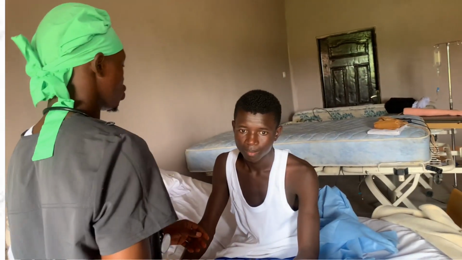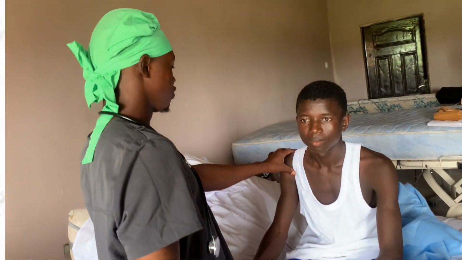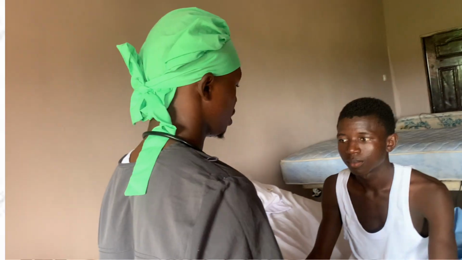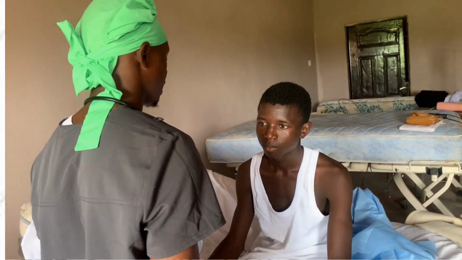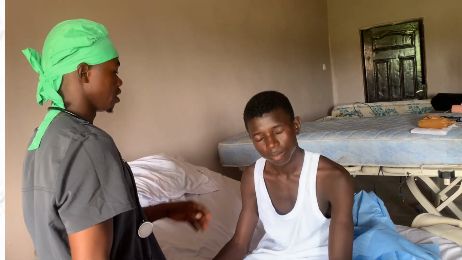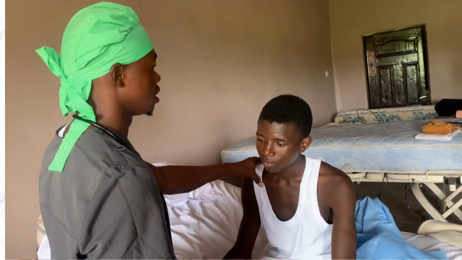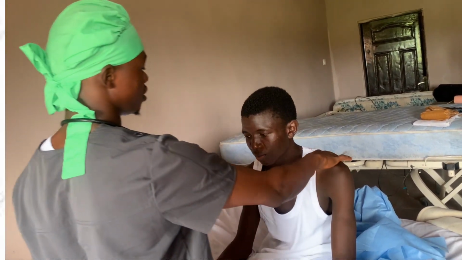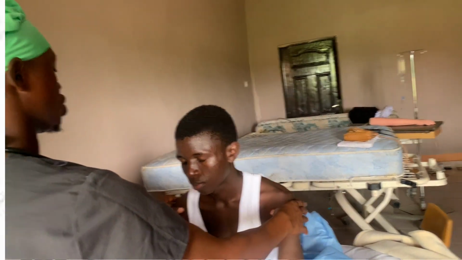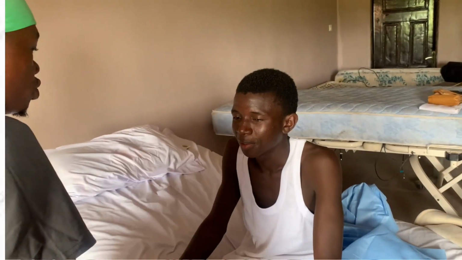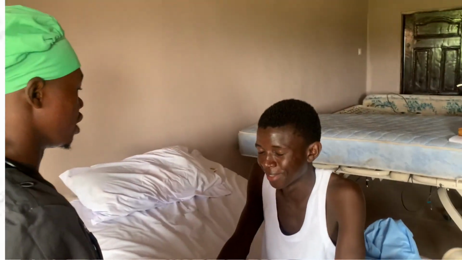And we want to also assess for the accessory nerve, the cranial nerve 11. Yes, the accessory nerve. So I want you to just raise the shoulder a little bit up. Can it go up?